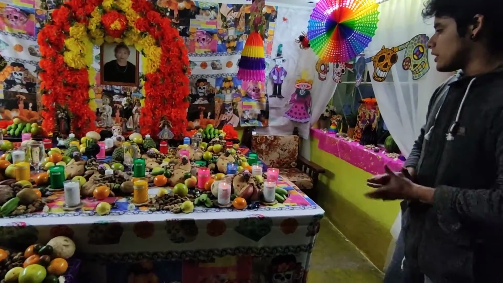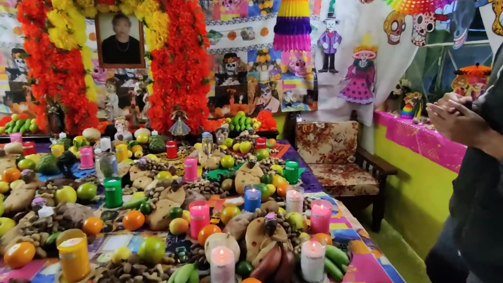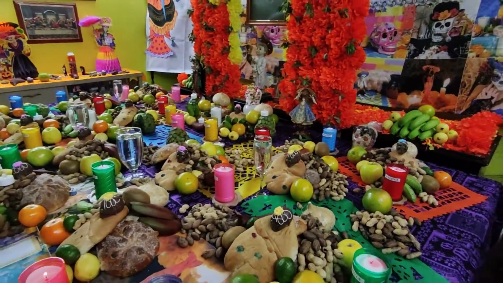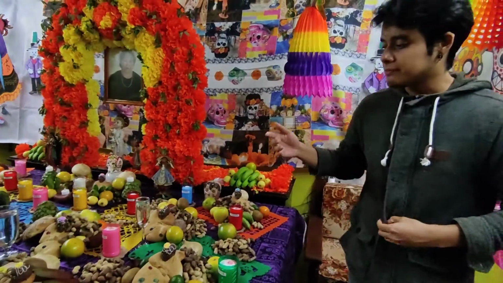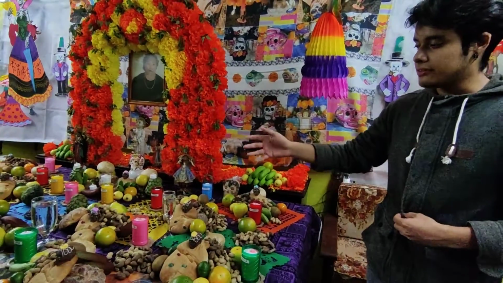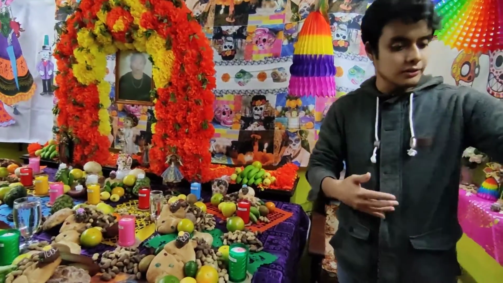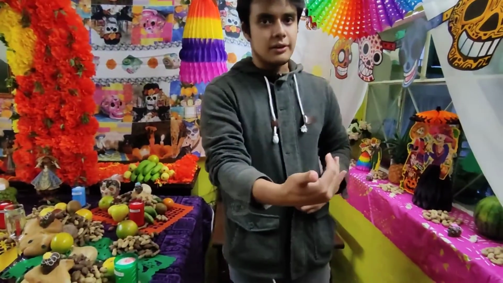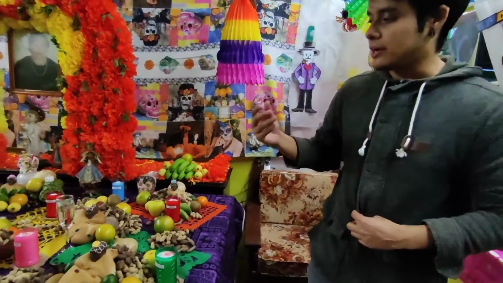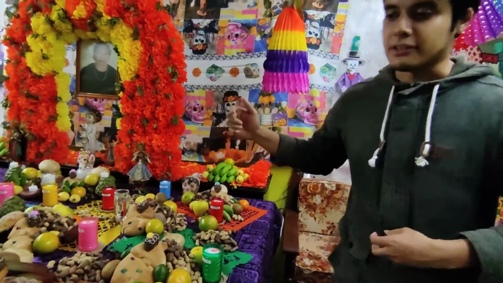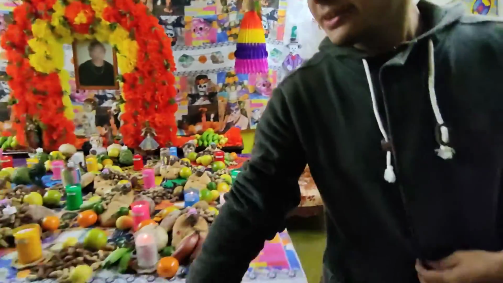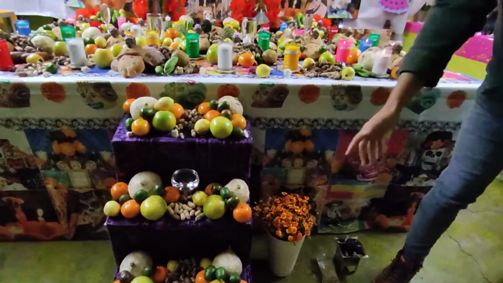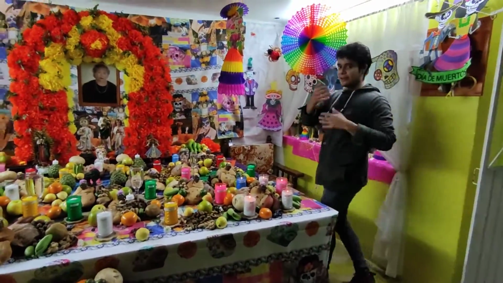We have more basic elements here, like for example the water. The water has many meanings, but the most popular is that it is used to purify the people that come to the altar, and actually when the deceased come to the altar, they are thirsty. So that's why we offer them water. And that's why there is also water right here on the second stair of the altar, right over there.